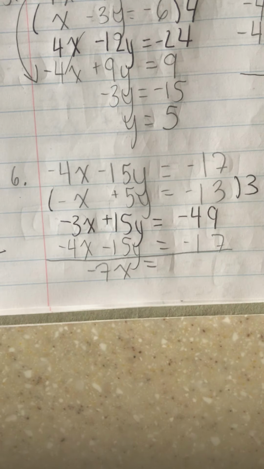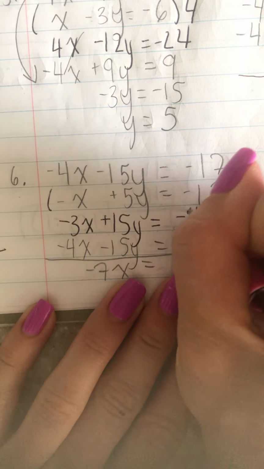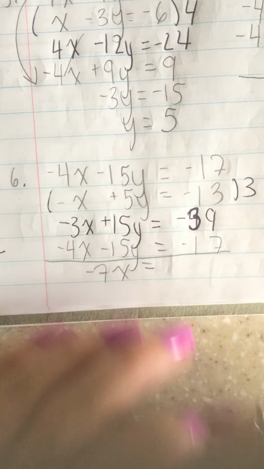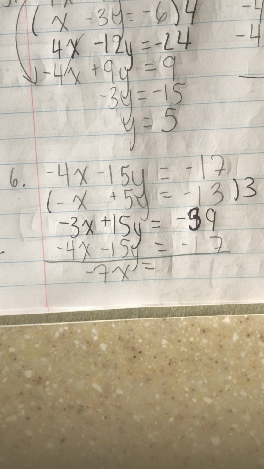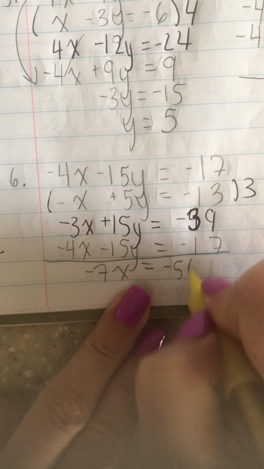That's why. This should be a 3. I don't know why I wrote that. All right. There we go.